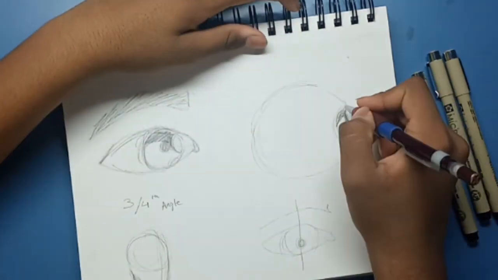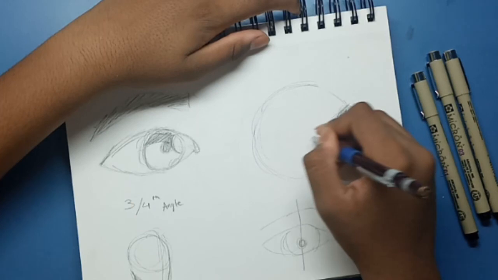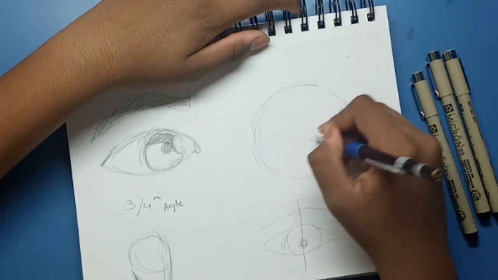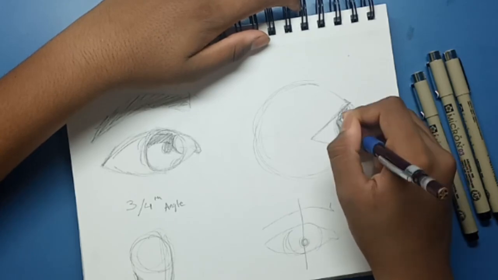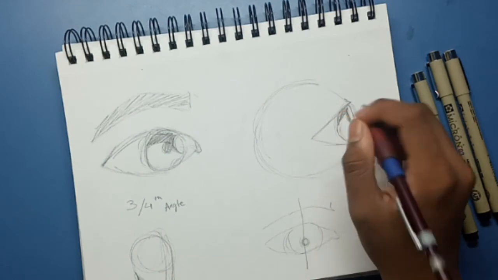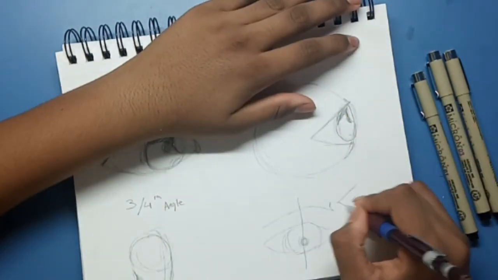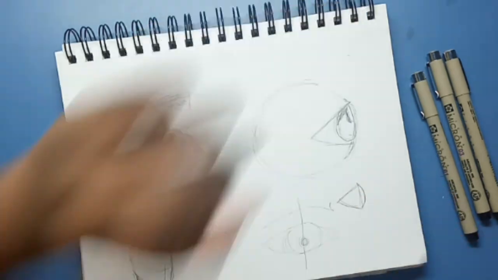Therefore, the front of the eye is just going to be open in the side view, like so. It's going to taper to a point, like that. So in profile view, the eye is nothing but a triangle with a curved end, like that.